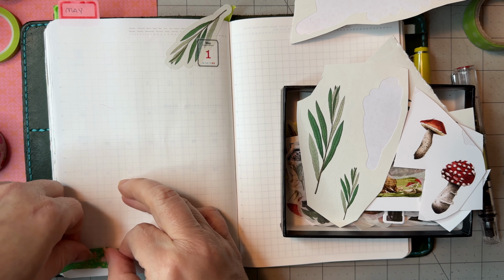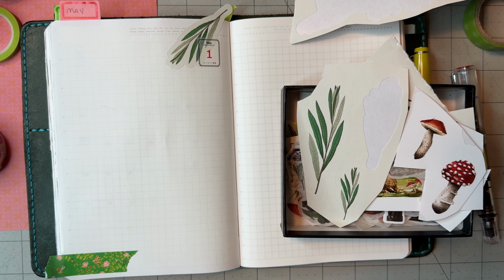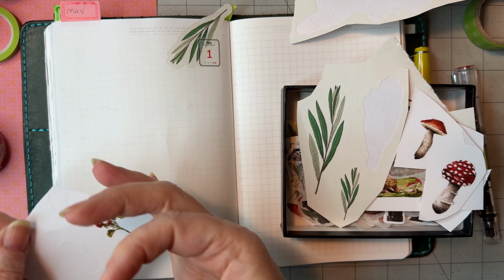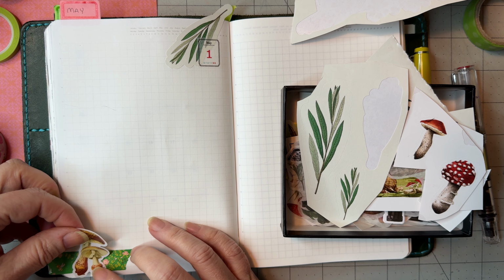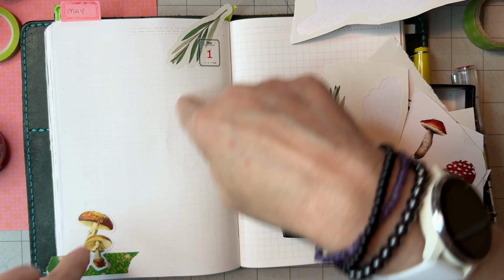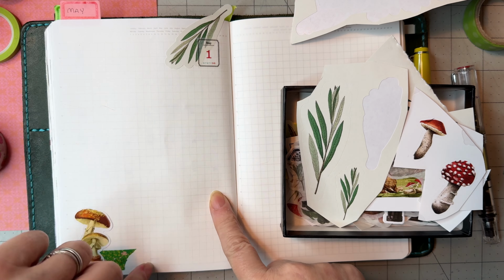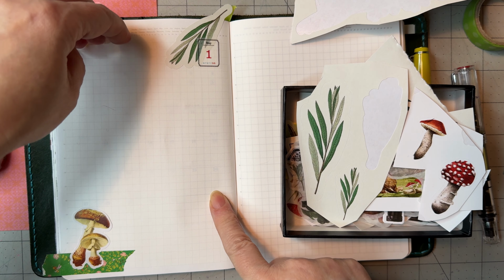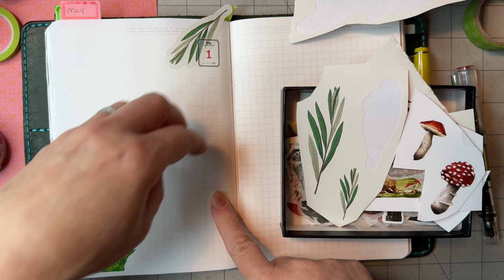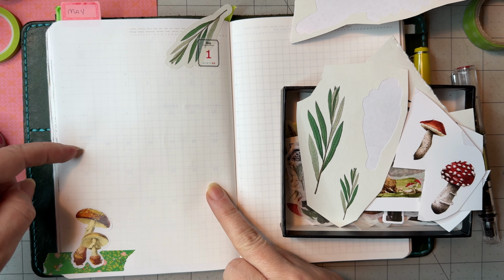And again, I like to have things go off the edge of the page, and I will just trim those as I go along. So there, I created a nice little harmony here. And then if I want, I can draw a line here and put to-do list tasks on one side, but it just creates a visual. I can break my page in half if I want.